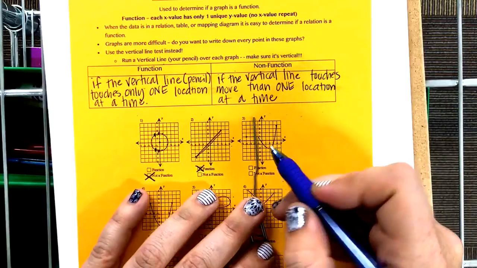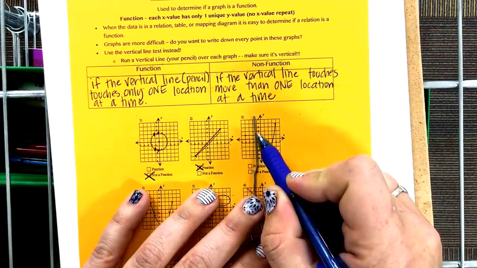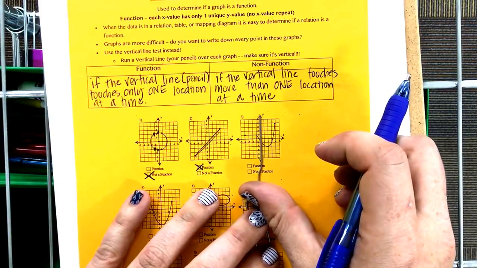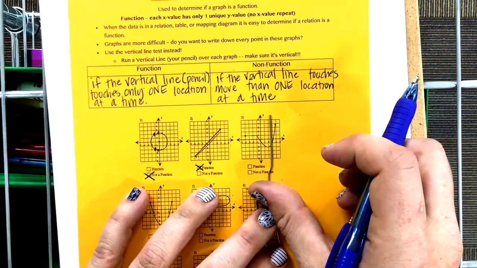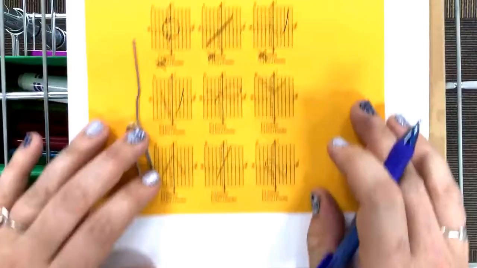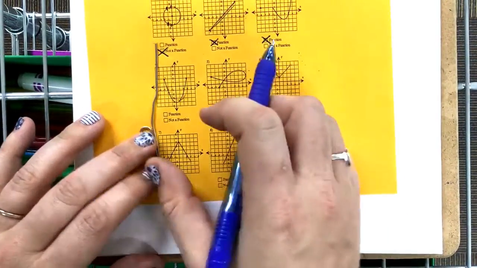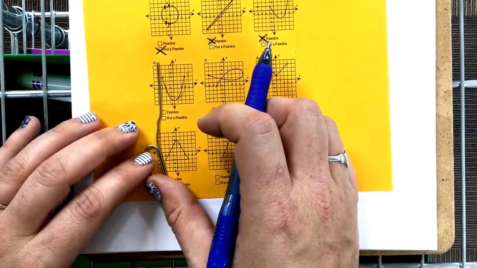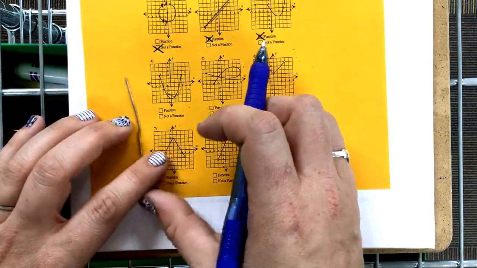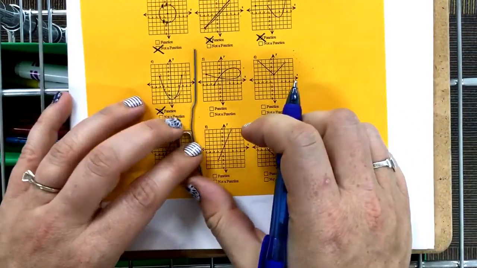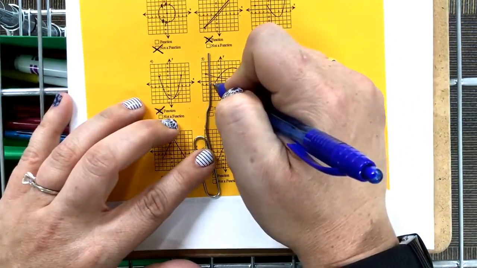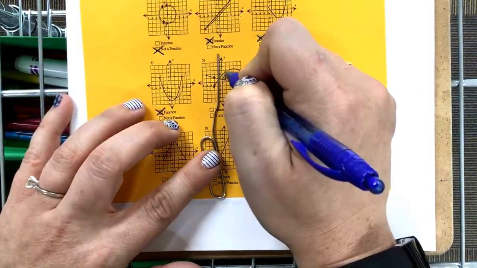Okay, let's look. Here's my line. Here's my function, or not a function, right? We're testing it. That's my relation. So let's see. It's only one at a time, so it's a function. This shape is called a parabola. Let's try it. We're good. That's a function. How about this one? Let's look. Right there I'm touching, or here, right?